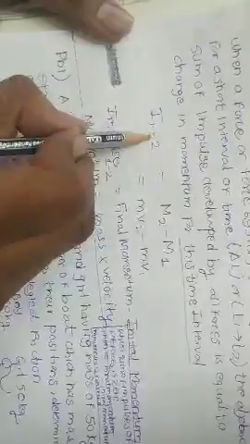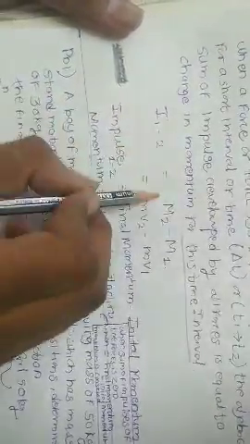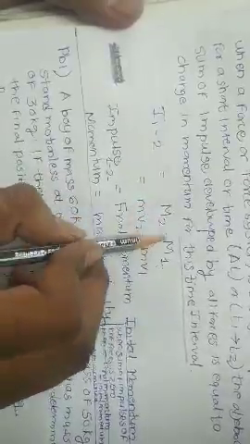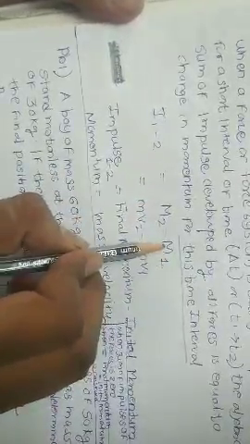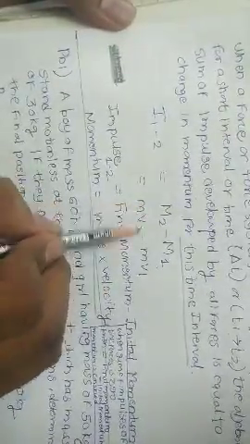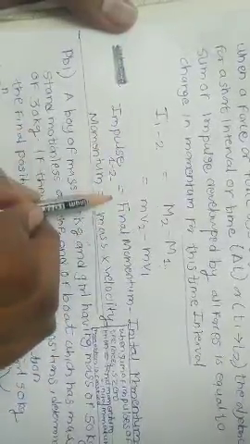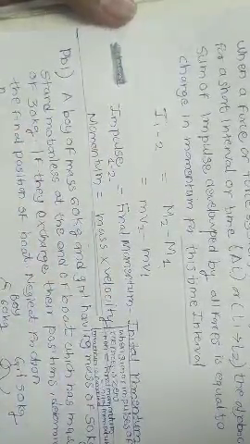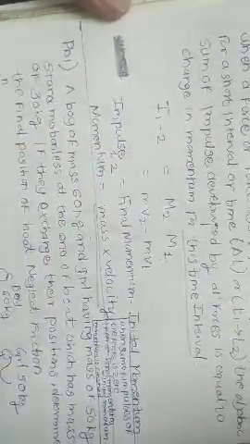So impulse from point 1 to 2 is equal to m2 minus m1, where m is momentum: momentum 2 minus momentum at 1. Momentum is nothing but mass times velocity, so that is equal to mv2 minus mv1. Impulse from 1 to 2 is equal to final momentum minus initial momentum. Impulse is nothing but force acting for a short interval of time.